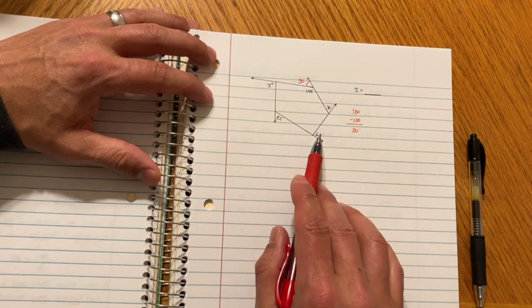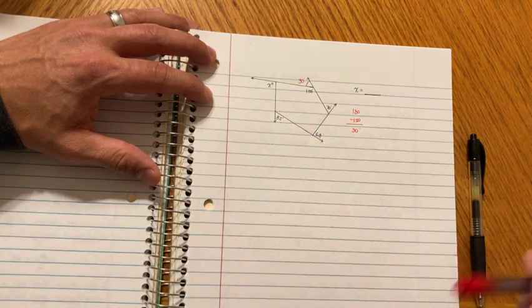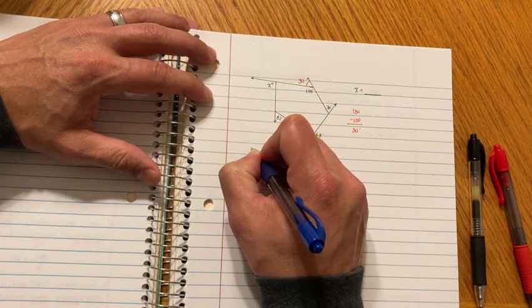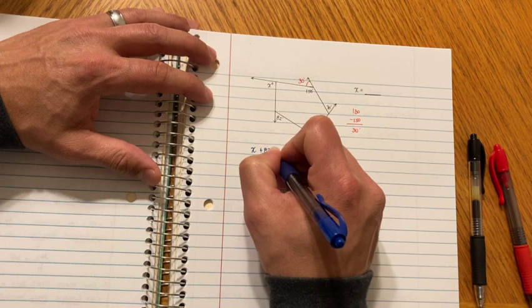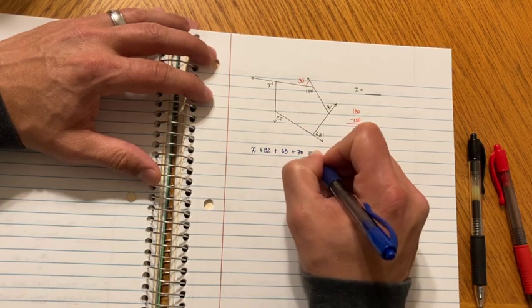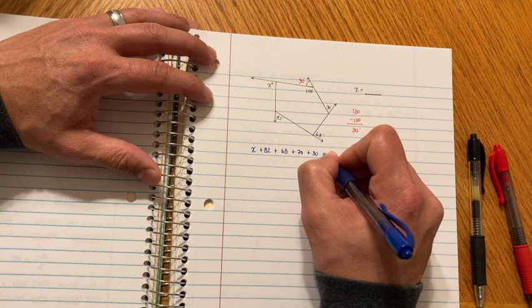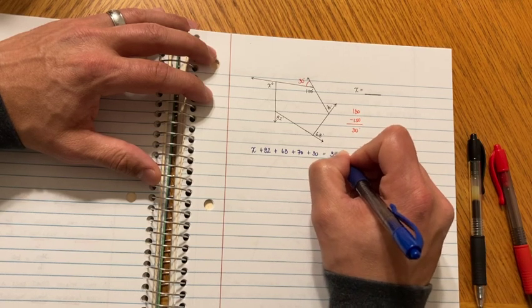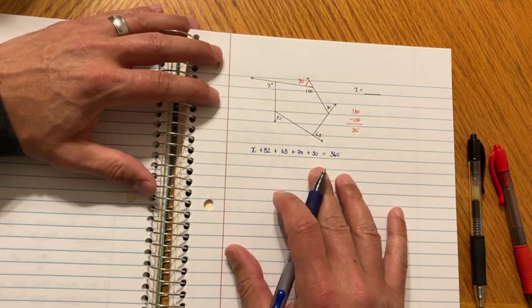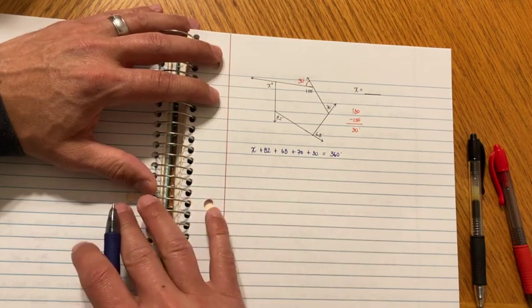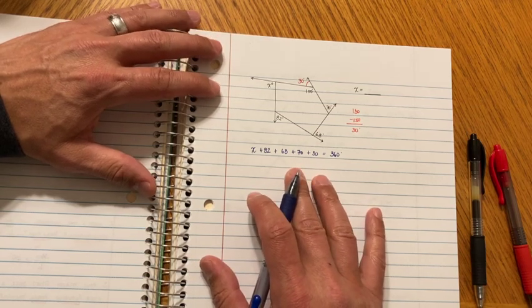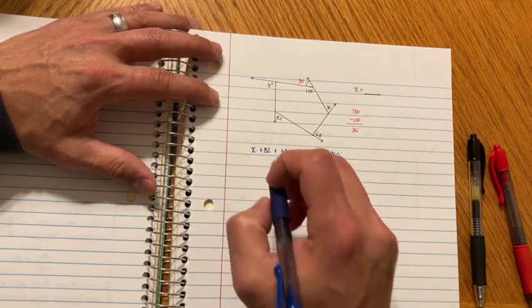Now remember, all the exterior angles have to add up to what? 360. That's right. So we have x plus 82 plus 68 plus 70 plus 30 has to equal 360. Remember, we're talking about the outside angles, not the inside. We already did the inside. We're only talking about the exterior angles, okay? All right, so let's do some math.